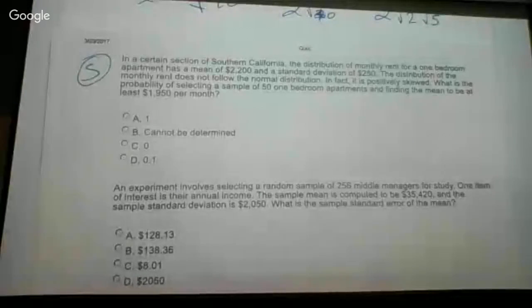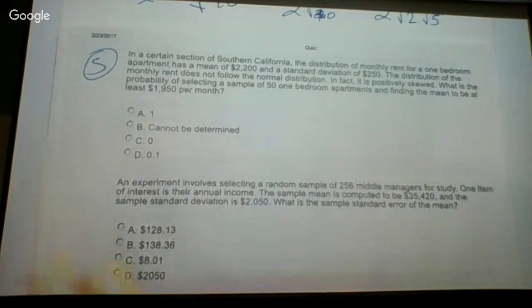Is this 5? In a certain section of Southern California, the distribution of monthly rent for a 1-bedroom apartment has a mean of $2,200 and a standard deviation of $250. The distribution of the monthly rent does not follow the normal distribution.